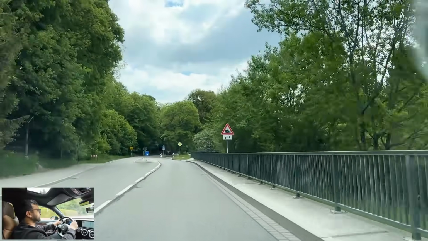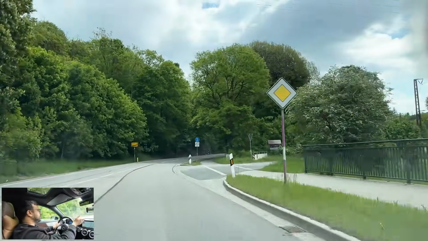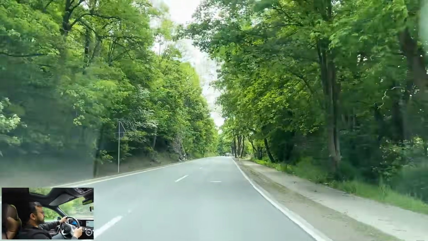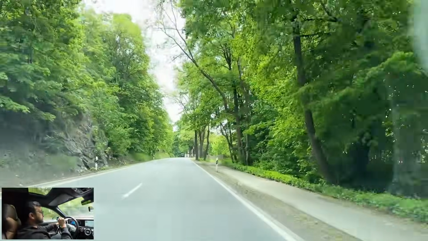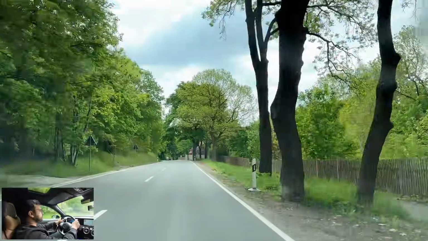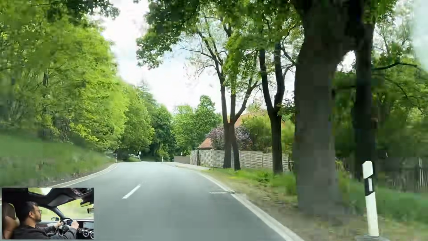Again, we see a warning sign for a railway crossing on the right. But since we are going straight, it does not affect us. Now we see the exit city sign board, which means that the maximum permissible speed will be changed from 50 to 100 km per hour. So now we can slowly increase our speed.